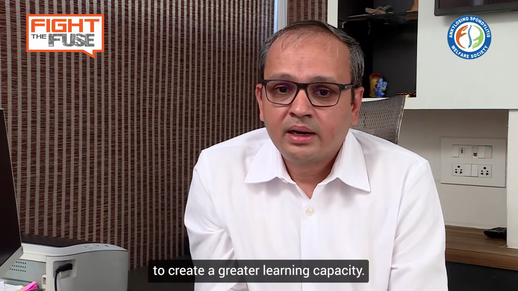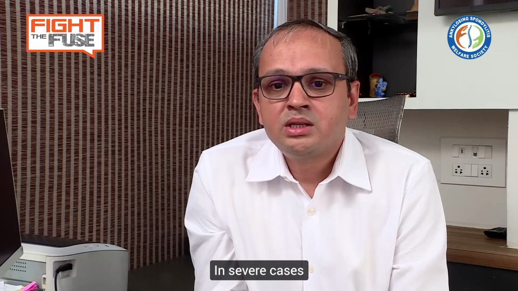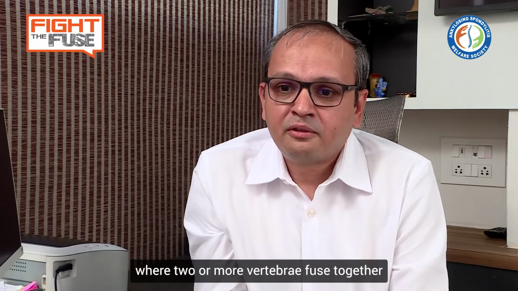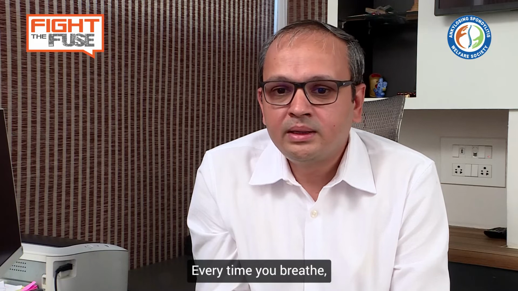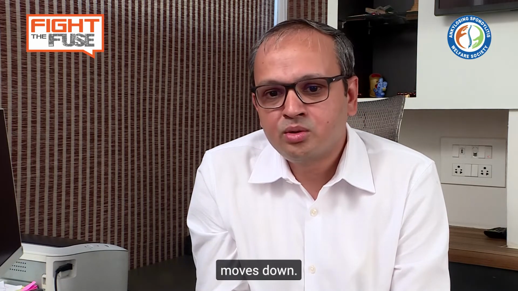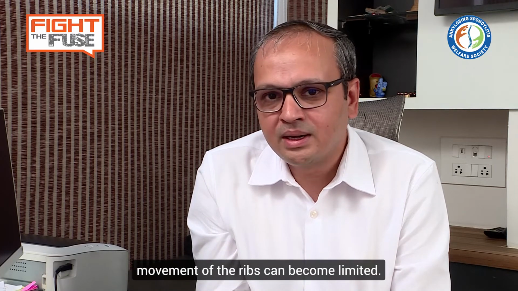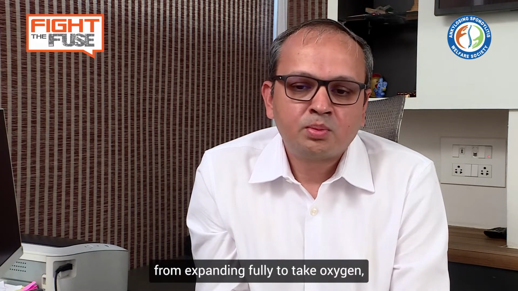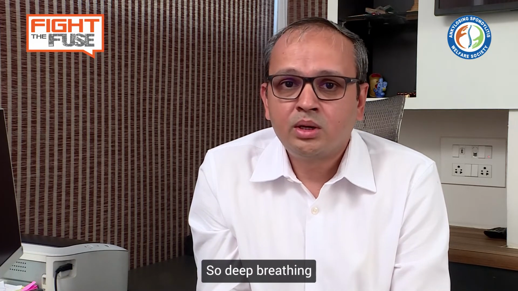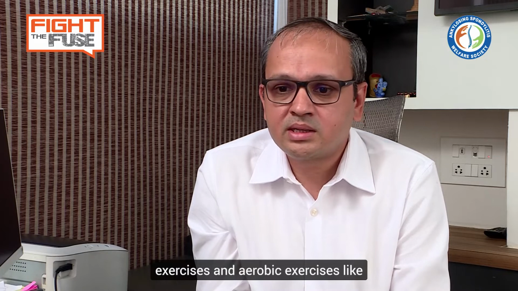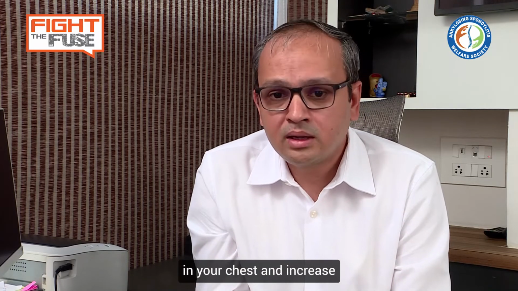Exercise helps to create a greater lung capacity. Some people with ankylosing spondylitis lose flexibility in their spine. In severe cases where two or more vertebrae fuse together, the movement of the rib cage and the lungs may be restricted. Every time you breathe, the ribs move forward as the diaphragm moves down. With ankylosing spondylitis, those forward movements of the ribs can become limited. This can prevent the lungs from expanding fully to take in oxygen, increasing the risk of restrictive lung disease. So, deep breathing exercises and aerobic exercises like walking and jogging may help to maintain the flexibility in your chest and increase the lung capacity.